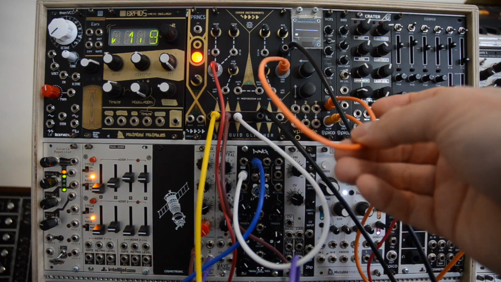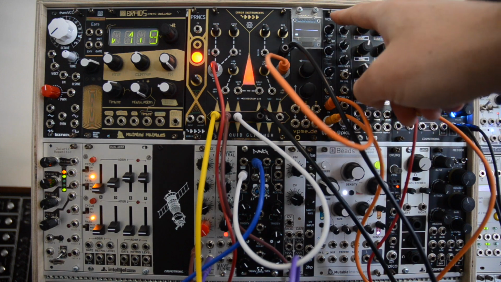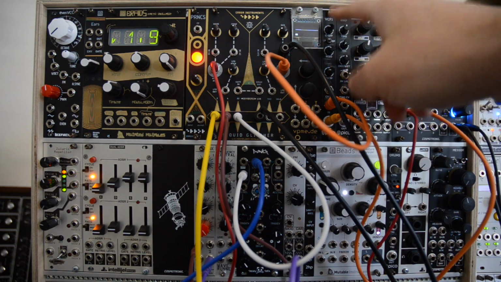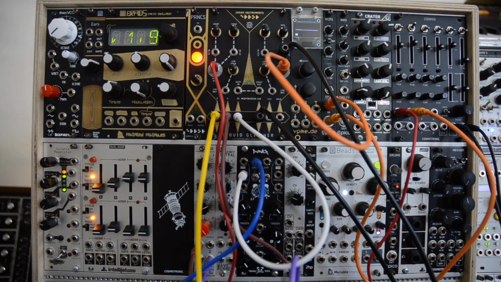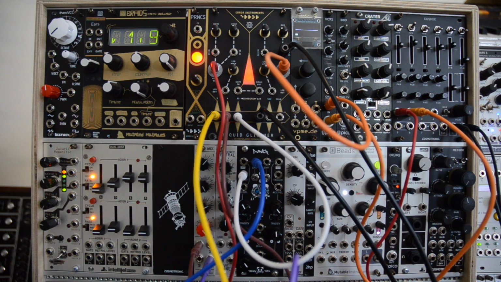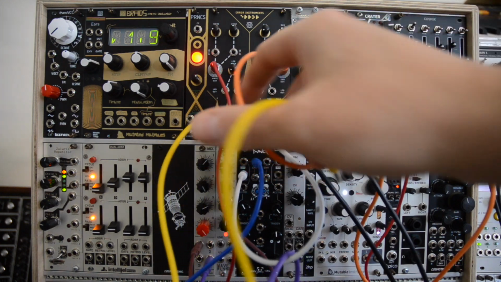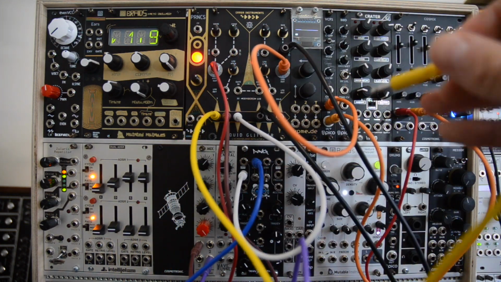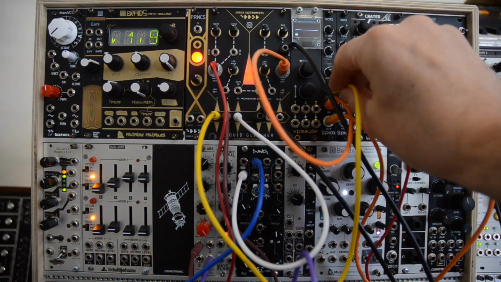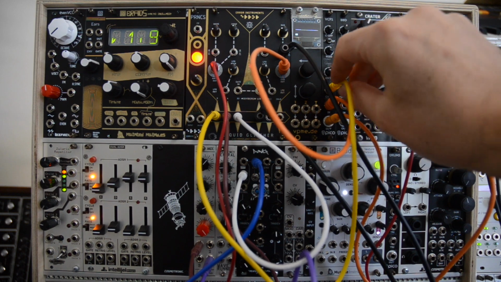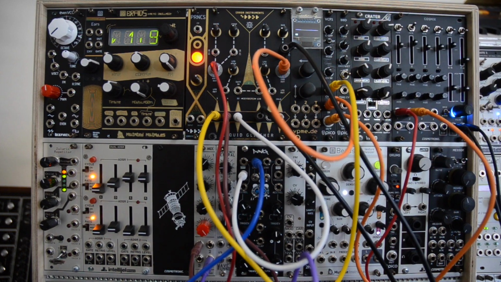And this is the sub, which is going through the Erica Synths Pico VCF1, which is a Polyvox inspired filter. And I'm using the divide by 2 square LFO from the Liquid Glitcher itself to modulate the filter cutoff.